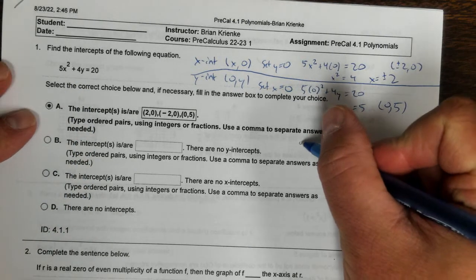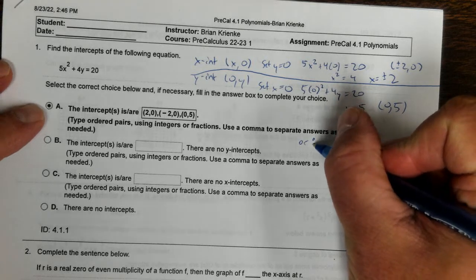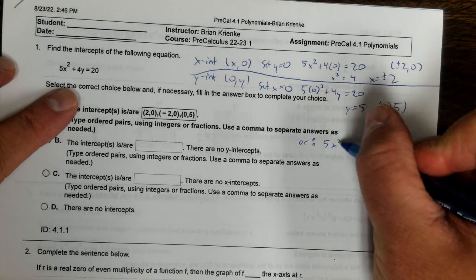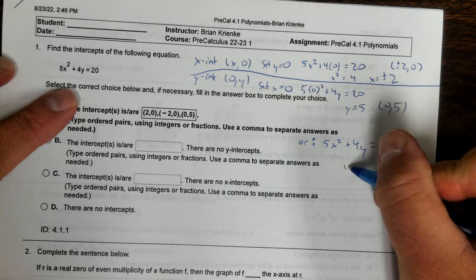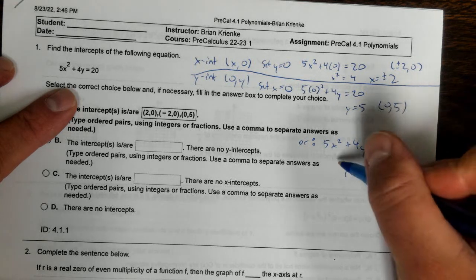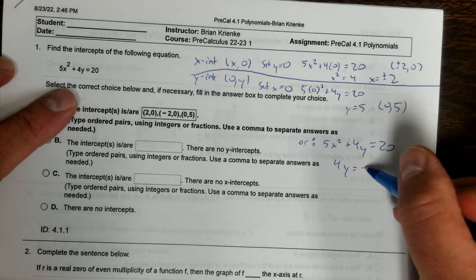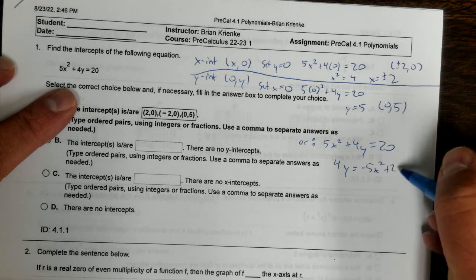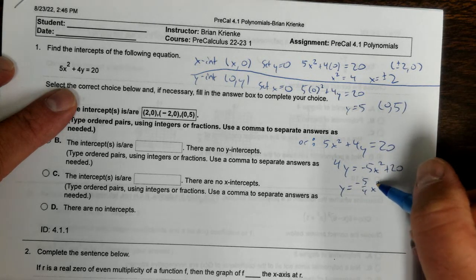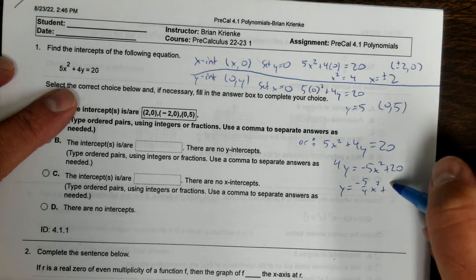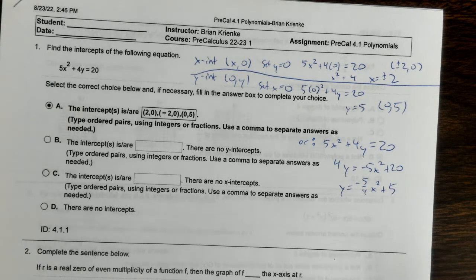The other way would be you have 5x squared plus 4y equal 20. So then y equal, or let's say 4y equal negative 5x squared plus 20. And then negative 5/4 x squared plus 5. And you have that in your right form.